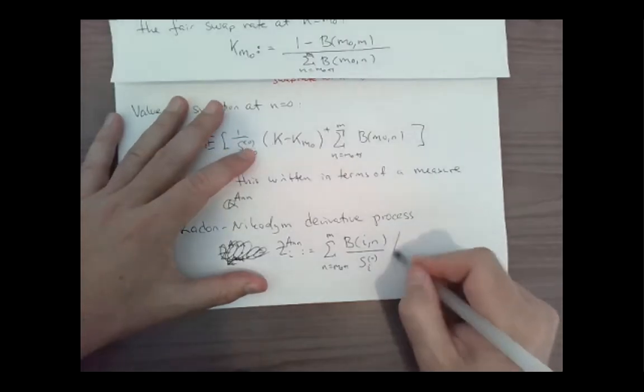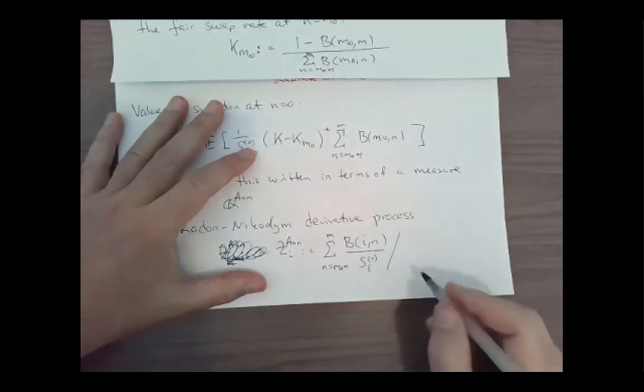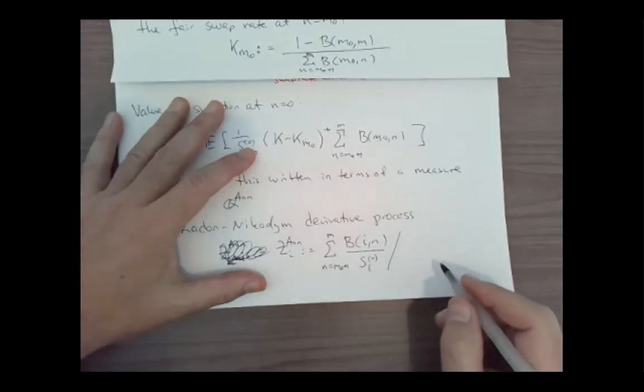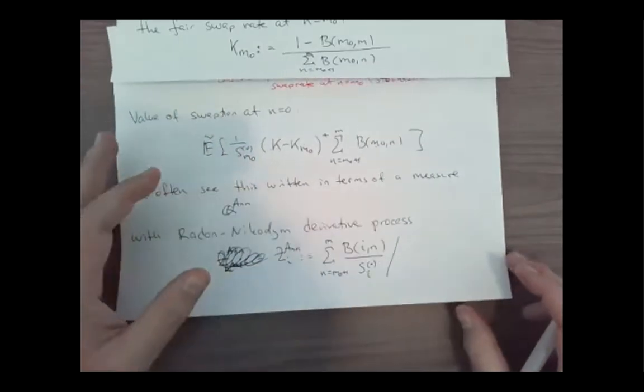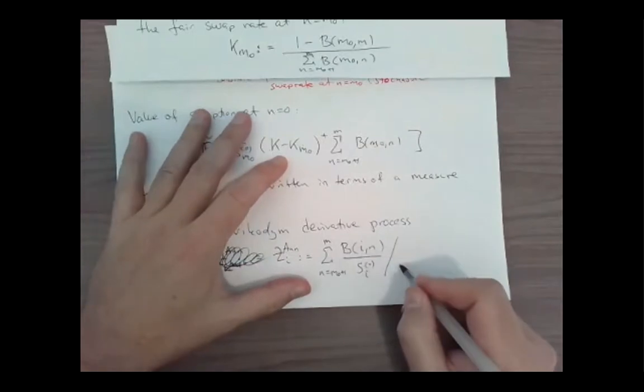And so if I normalize them, what are the expectations of these things?